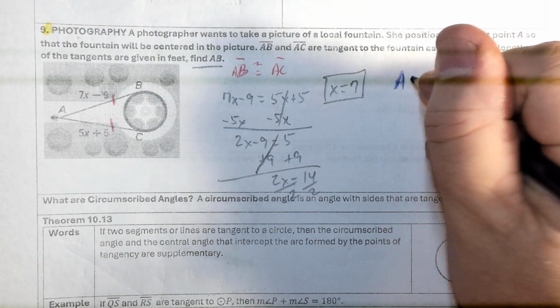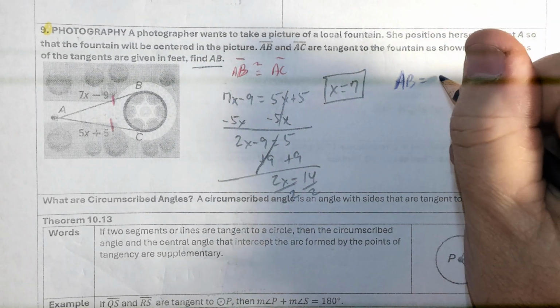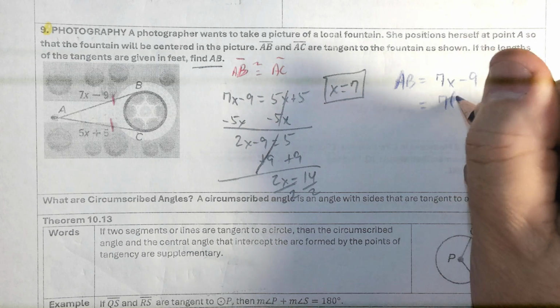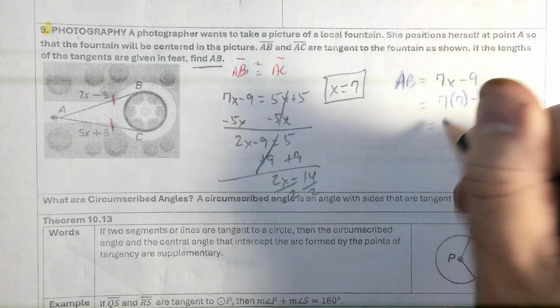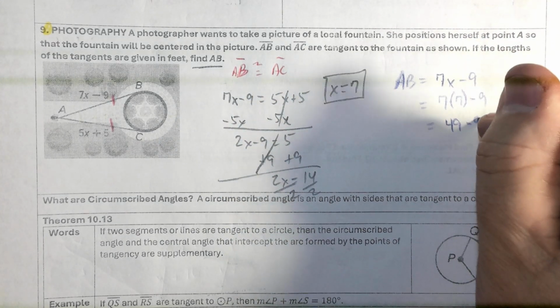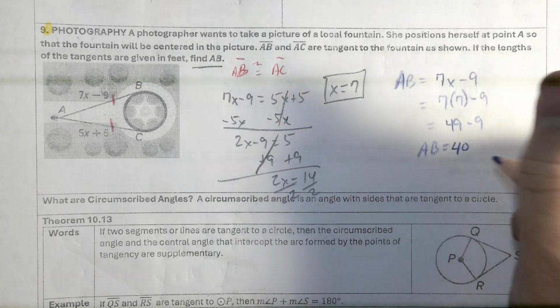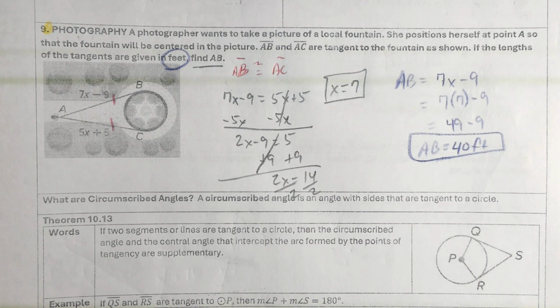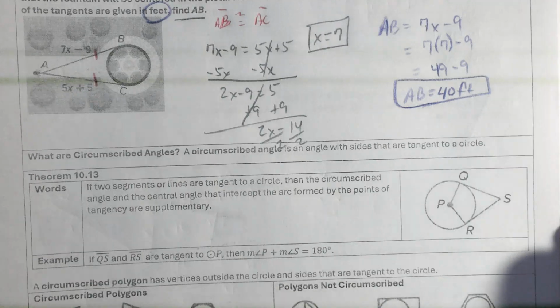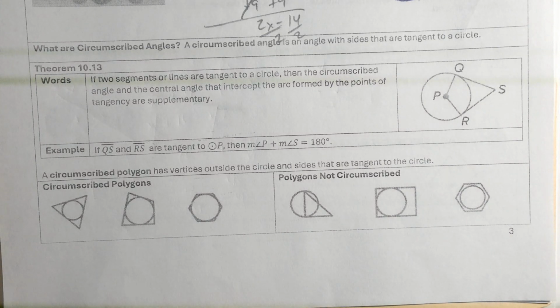So if AB equals 7x minus 9, 7 times 7 minus 9, so 7 times 7 is 49, minus 9, so AB is equal to 40 feet. I said feet. Okay. All right, scooching down. Got a few notes here, and we'll flip over to the back page.